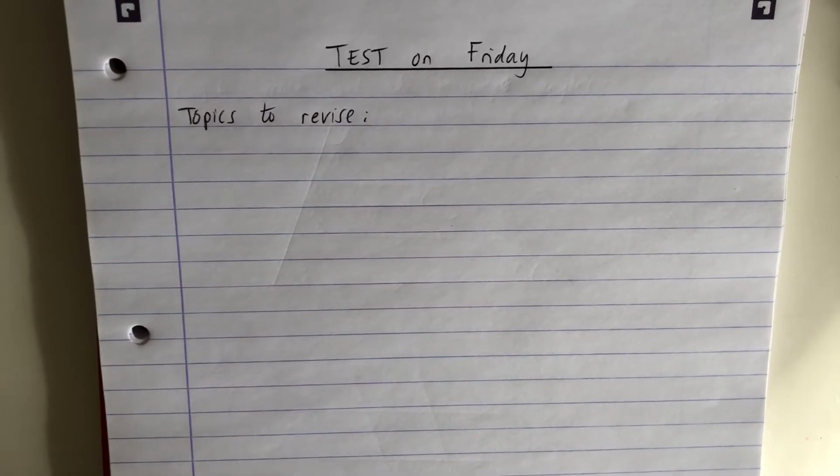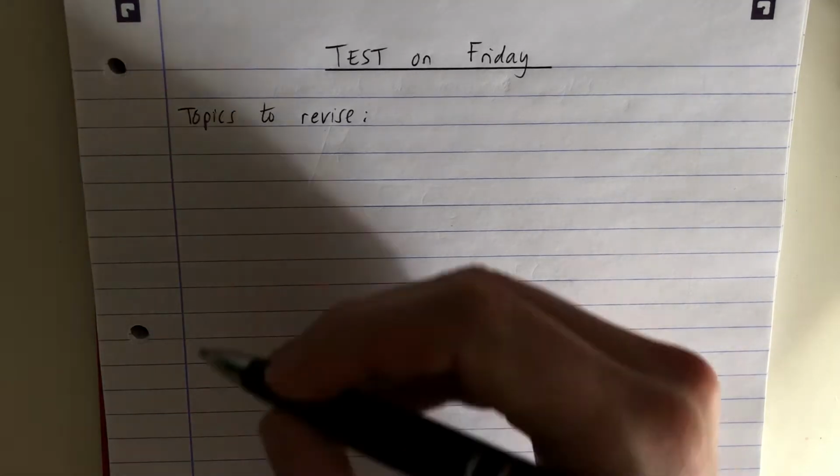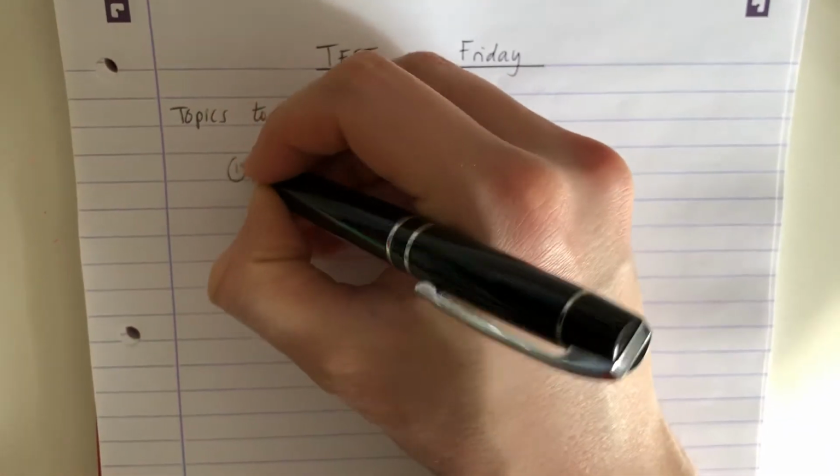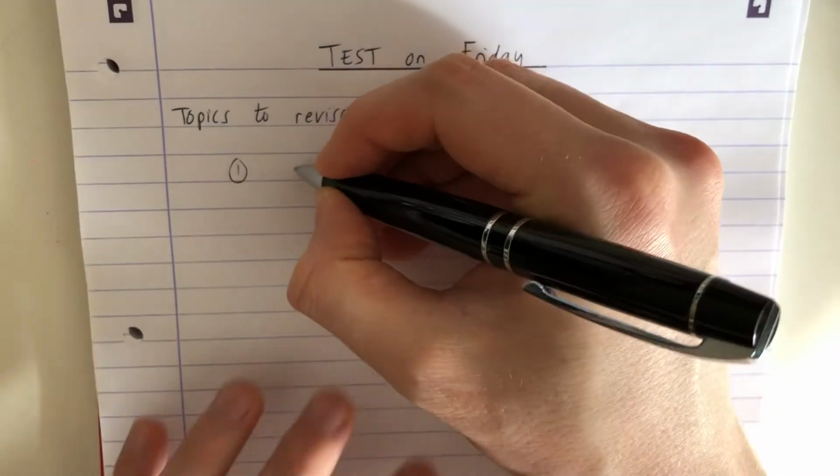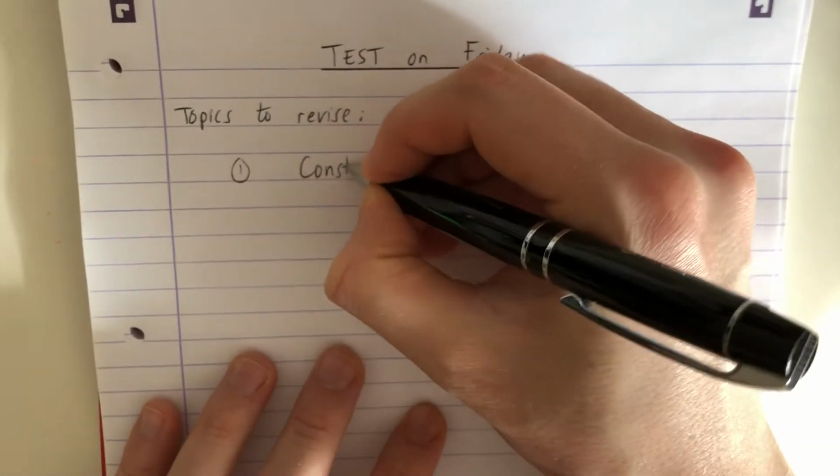Okay, so there's going to be a test on Friday, and on the stuff we've done this half term, I'm going to go through exactly what can come up. So the first thing that could come up, topic number 1, is constructing triangles.